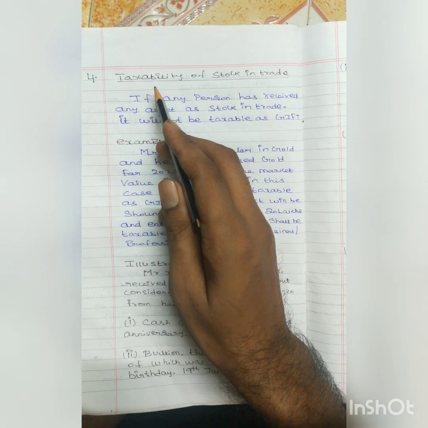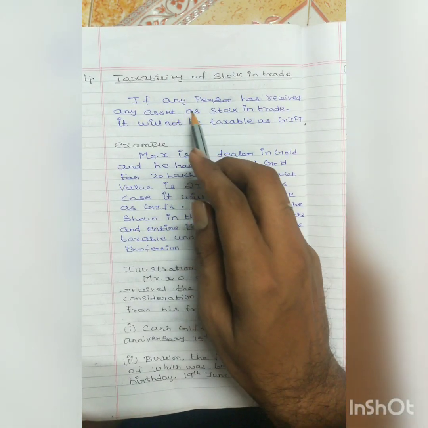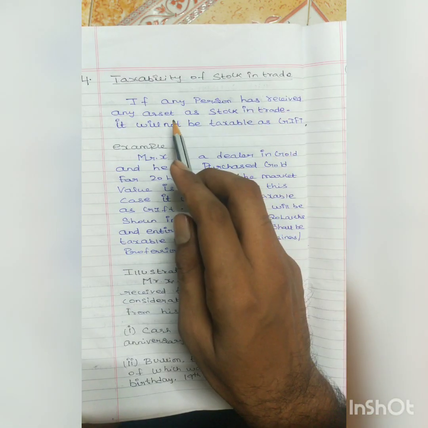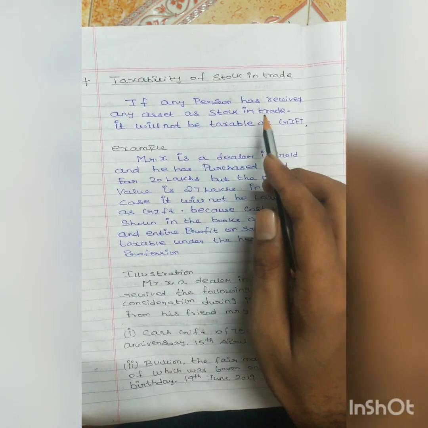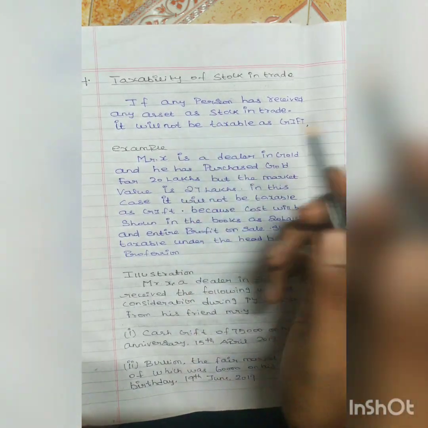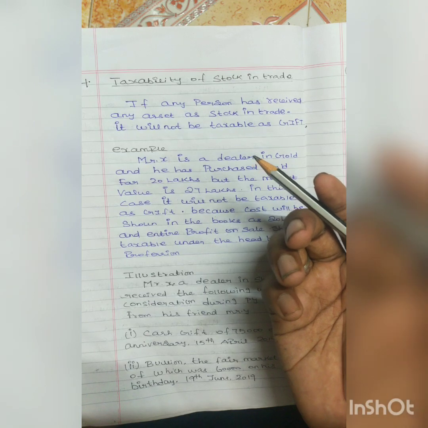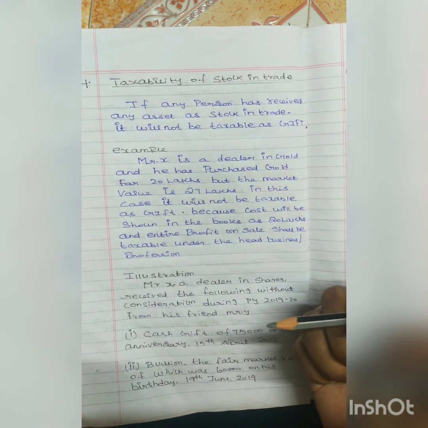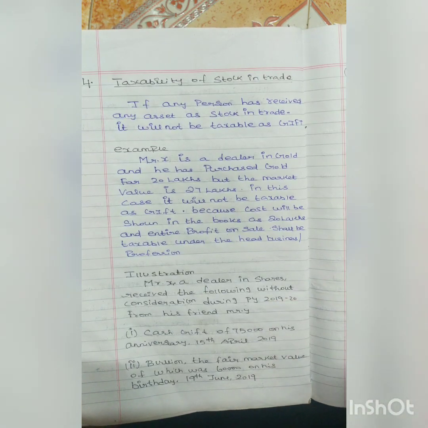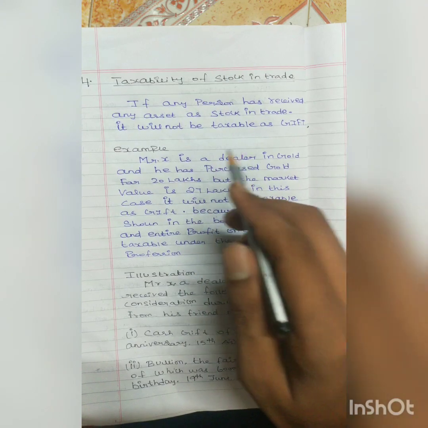Fourth one, taxability of stock in trade. If any person has received any asset as stock in trade, it will not be taxable as a gift, because if a person is receiving any gift as stock in trade, it will be dealt with in the business or profession chapter, PGBP. It will not be dealt with here, so that's why it won't come here.